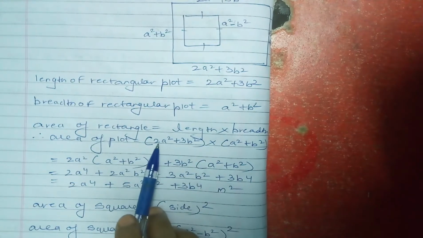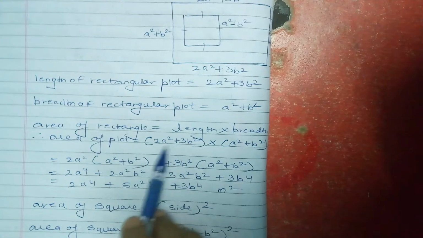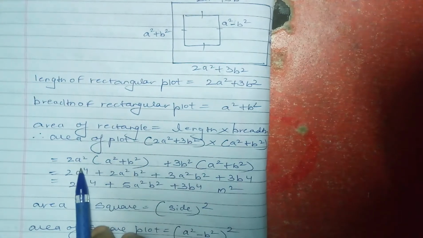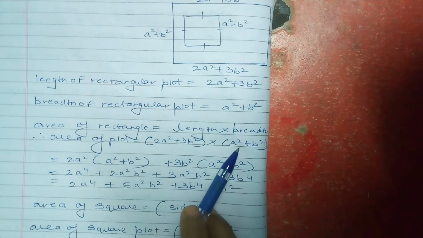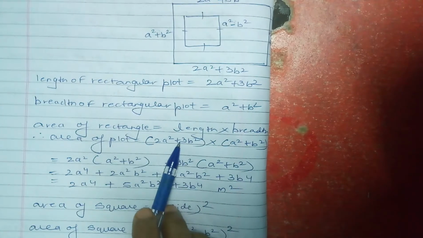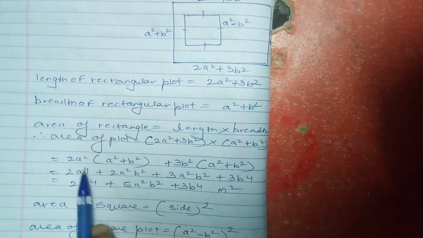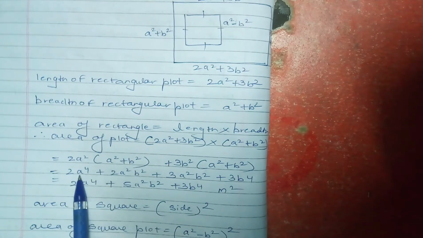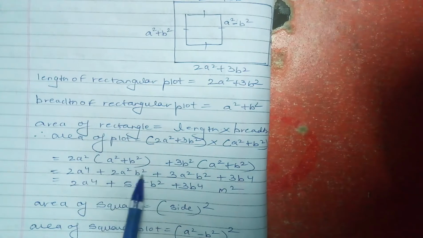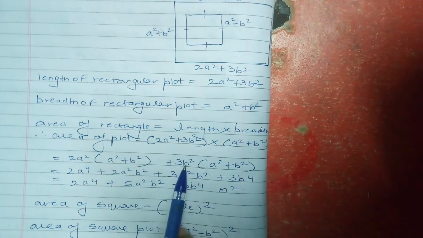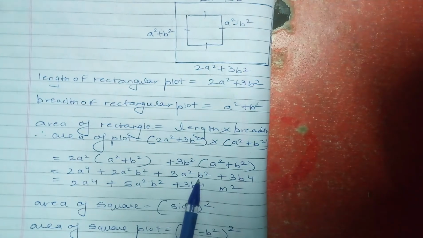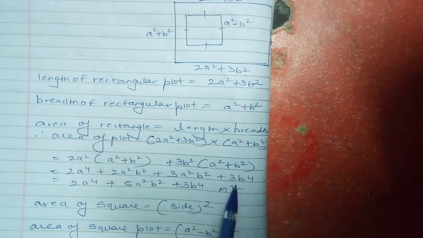So here we have split this 2a square plus 3b square in two parts. So let us take 2a square first, multiply it with a square plus b square, then take plus 3b square, multiply it with a square plus b square. So what answer are we going to get? 2a square into a square, 2a4, plus 2a square into b square, 2a square b square, plus 3b square into a square, 3a square b square, plus 3b square into b square, 3b4.